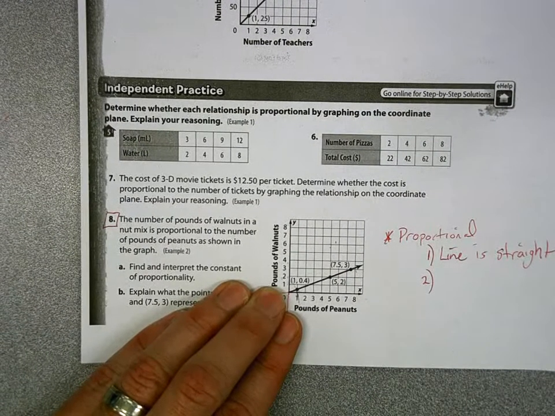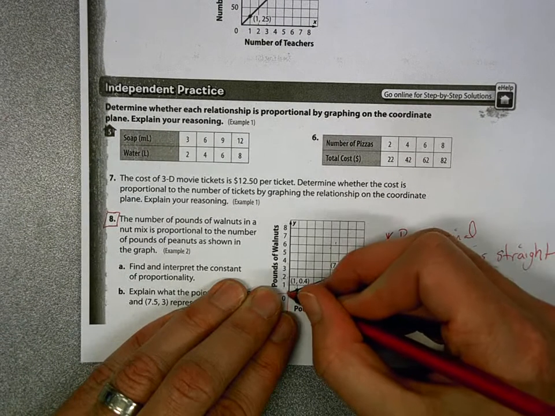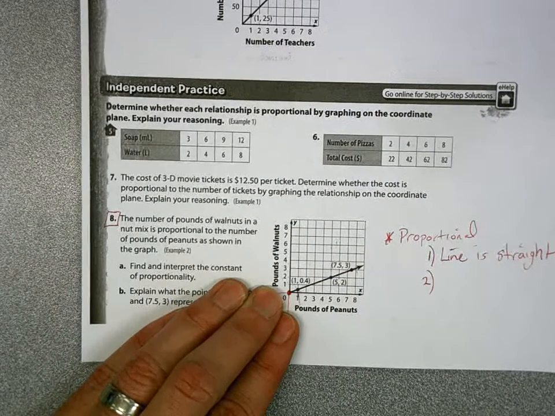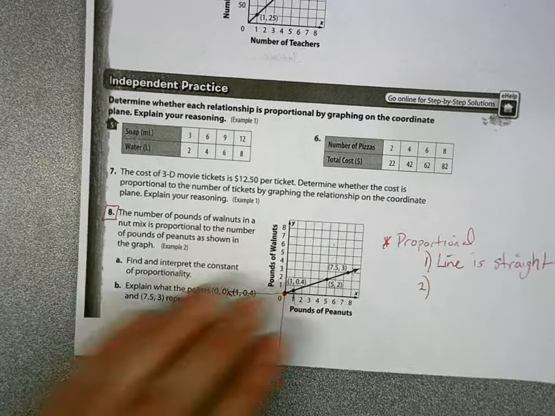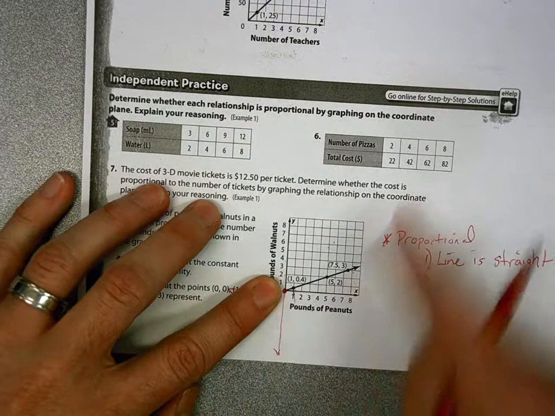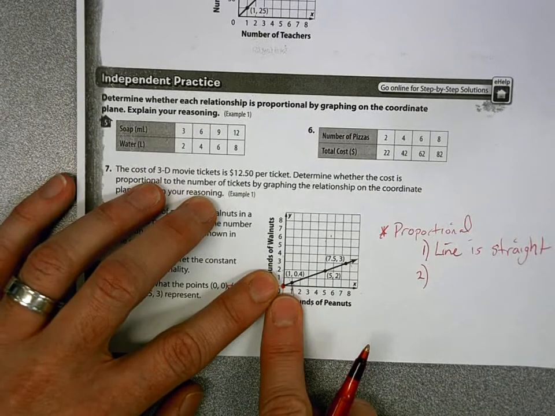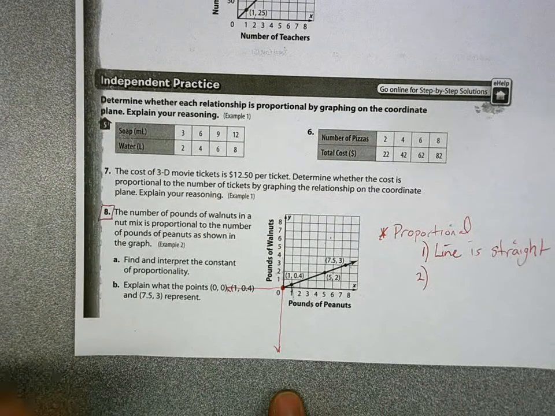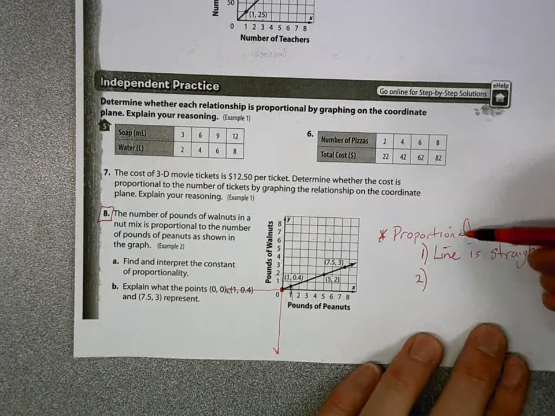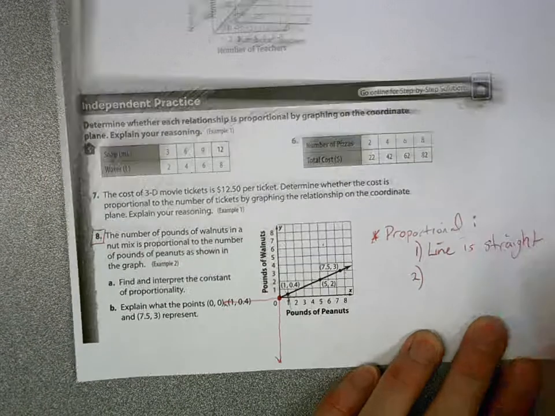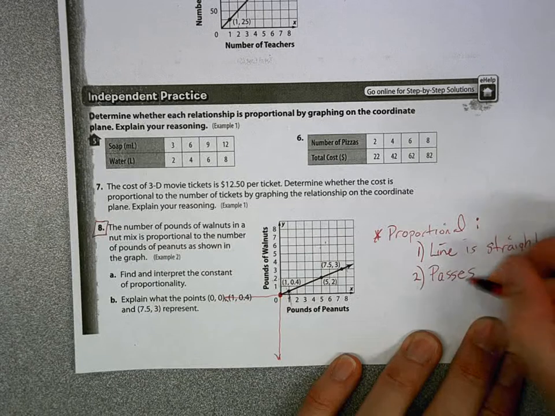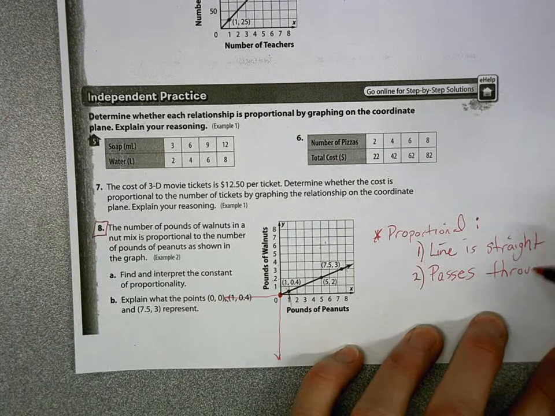Which means this right here, that's the origin. On this particular graph, the origin's at bottom left, but you just have to realize it's really the center. It's just that they didn't give you the rest of the lines. There's no negative value on this. Now, let's go back to this. To make it proportional, it has to have both conditions: the line is straight, and the line passes through the origin.